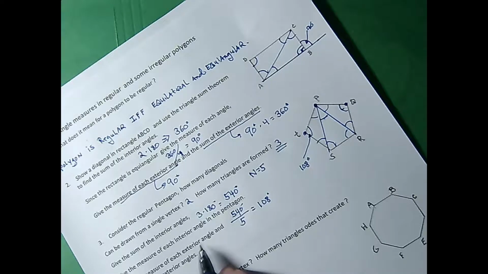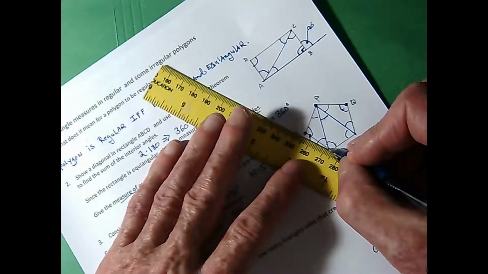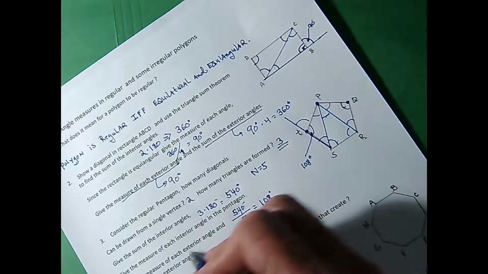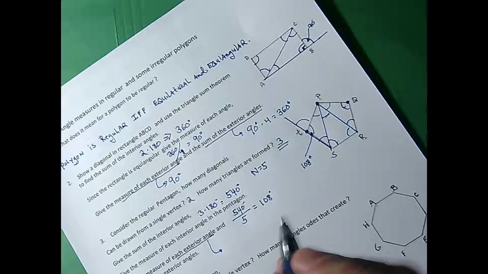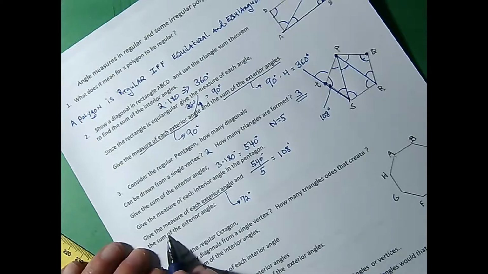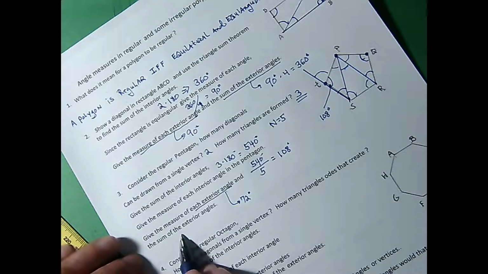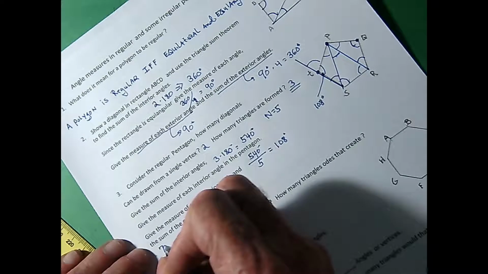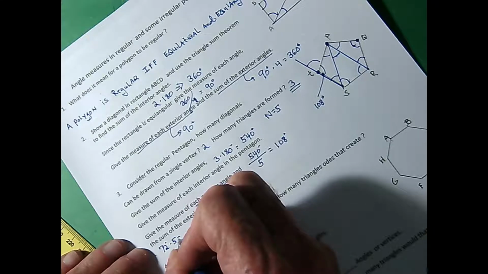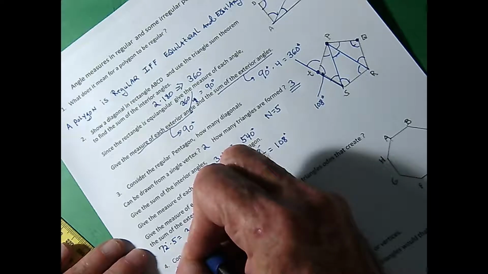Give the measure of each exterior angle. Let me extend that side so I can get a look at an exterior angle. There's an exterior angle on this polygon. It is always going to be the supplement of the interior angle. The supplement of that 108 degree angle, the measure of each exterior angle, would be 72 degrees. Then it asks for the sum of the exterior angles. I know that there are 72 degrees each, and I know that I have 5 of them, so I just got to do 72 times 5, and that's 360 degrees again.